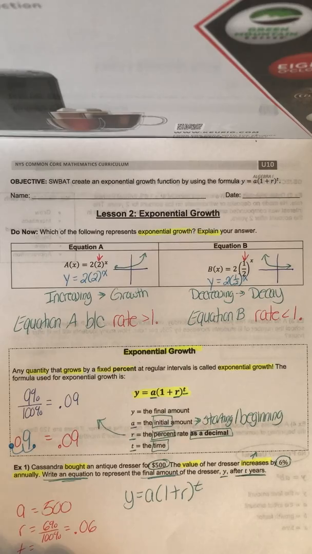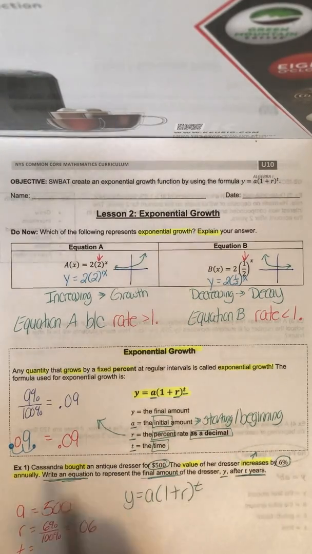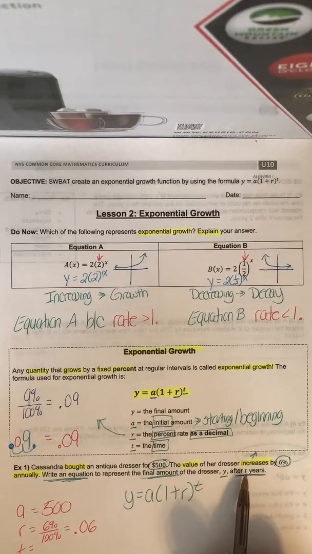And then if I look at T, I know that T is time. So again, I can see that it's increasing annually. So that means every year. How many years is this going on for? I don't know. It just says T years.